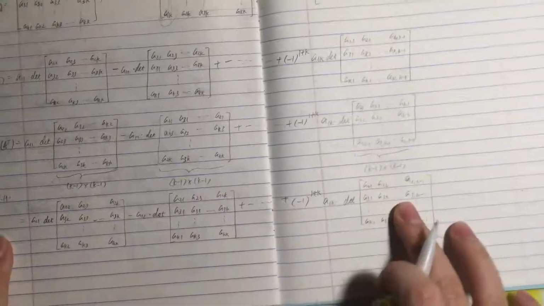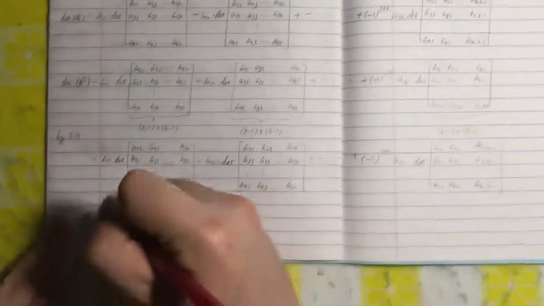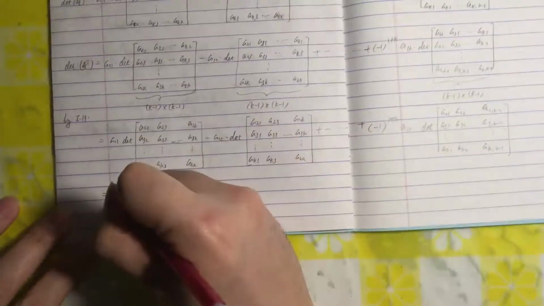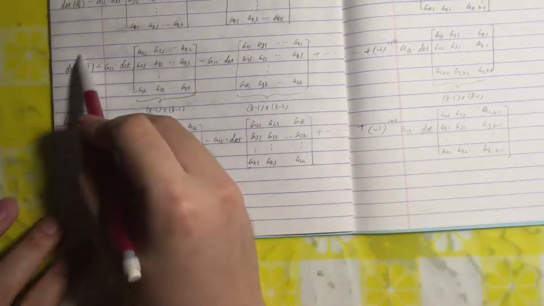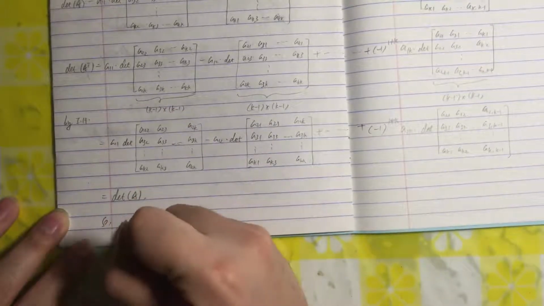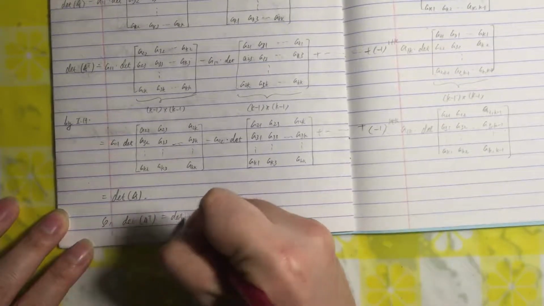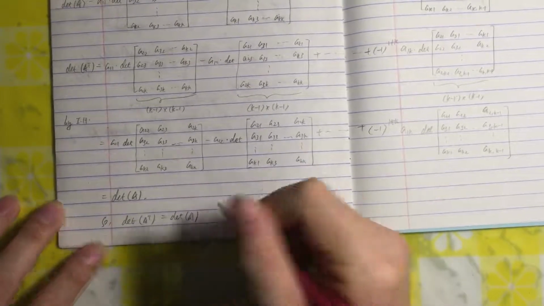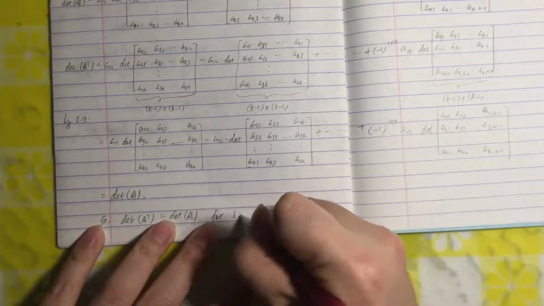So this entire row equals the determinant of A. Therefore, the determinant of A transpose equals the determinant of A for any K by K square matrix.